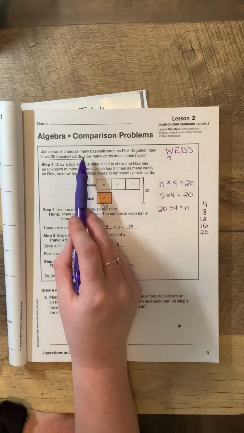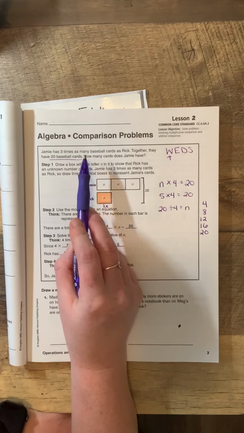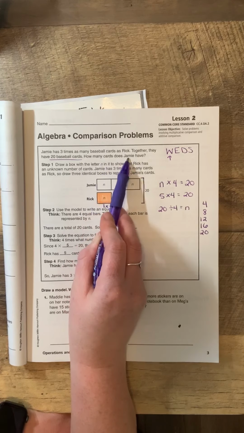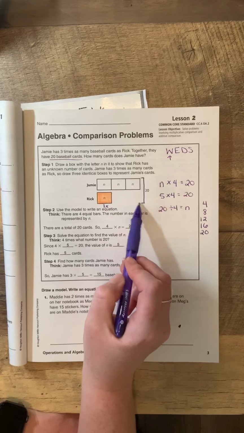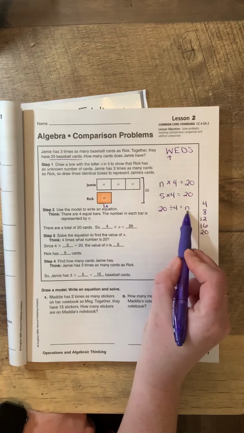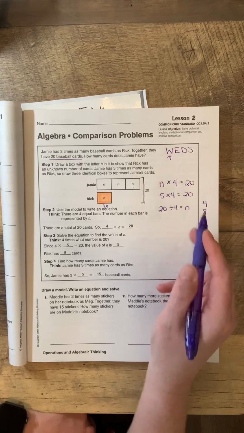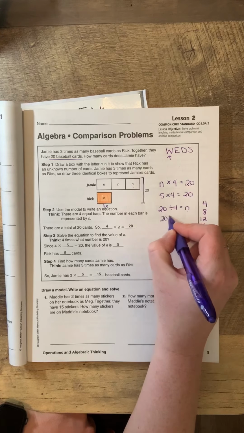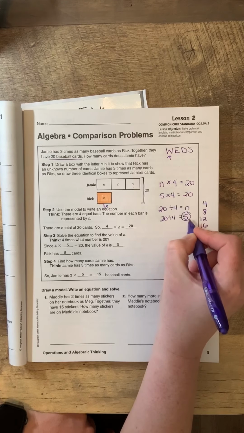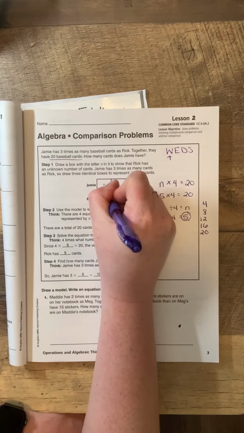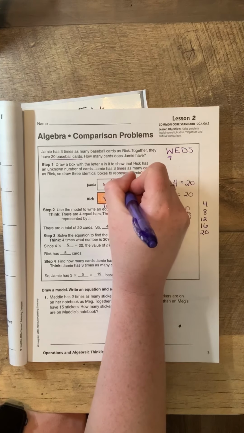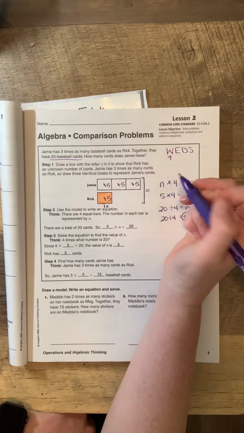Let's go back. Also, when we think about a word problem, we want to know what the word problem is asking us. How many cards does Jamie have? I know how many they have all together, but I want to know how many Jamie has. If N equals 5, because 20 divided by 4 equals 5, then I can plug it in. N is 5.